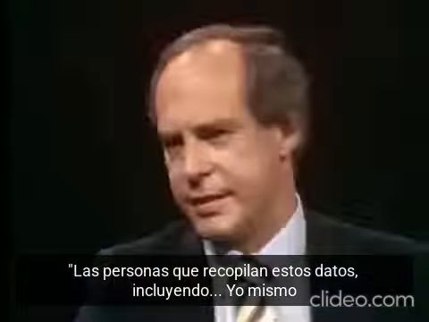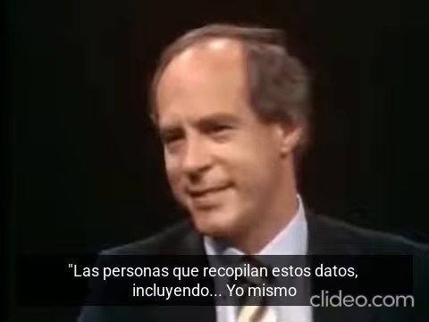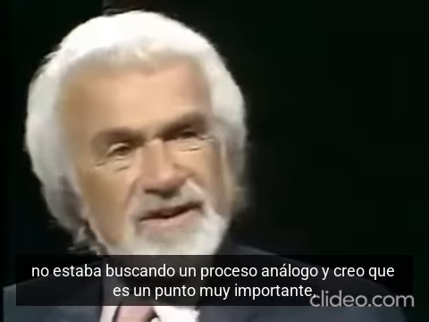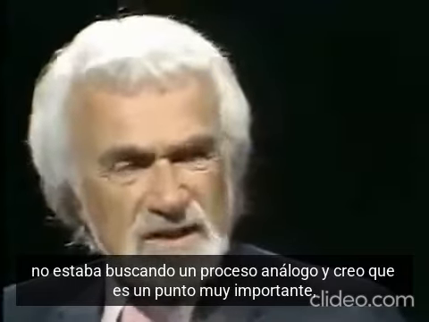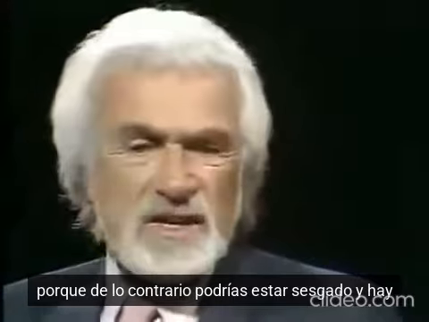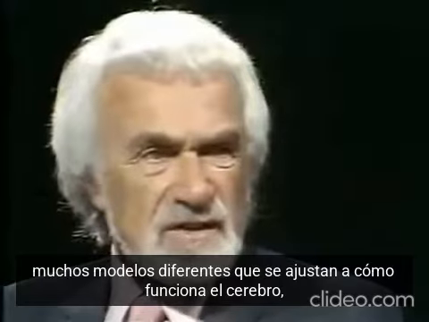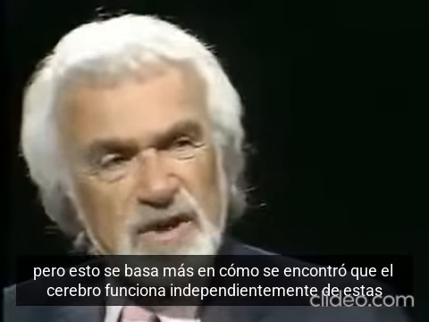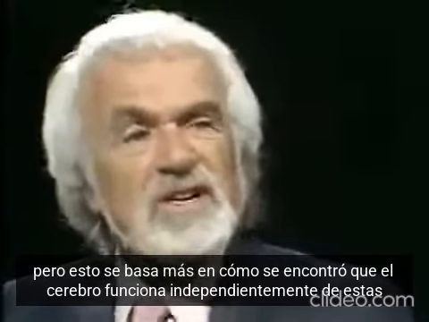So the people who are gathering these data, including myself, weren't out to look for an analogous process. I think it's a very important point, because otherwise you could be biased, and there are lots of different models that fit how the brain works. But this is based on how the brain was found to work, independent of these conceptions.